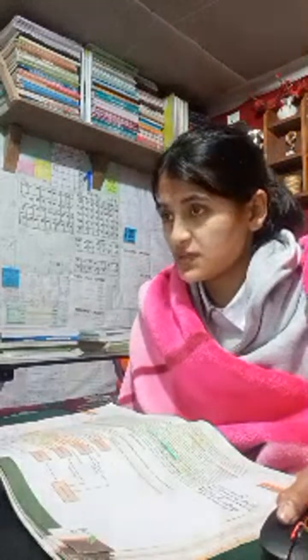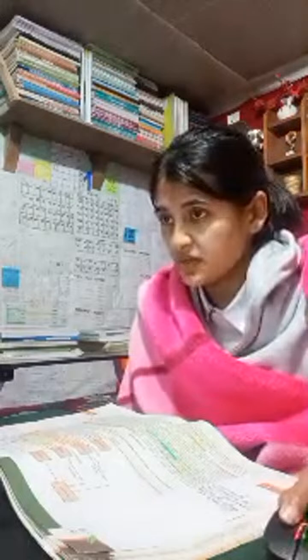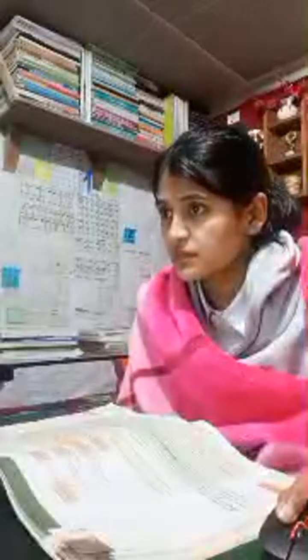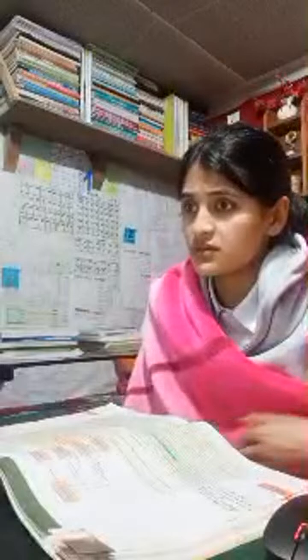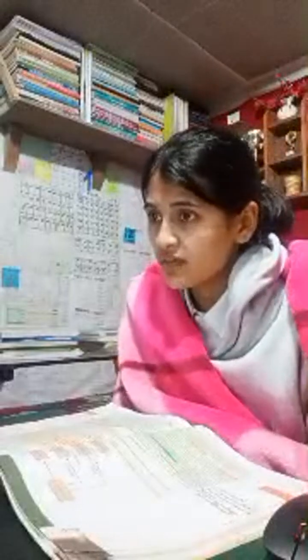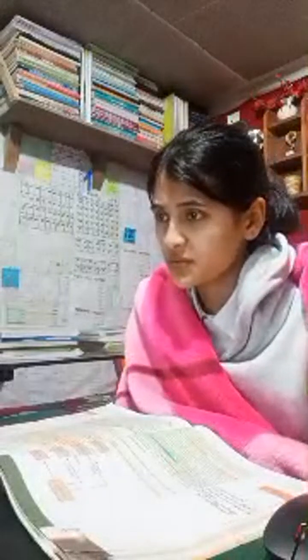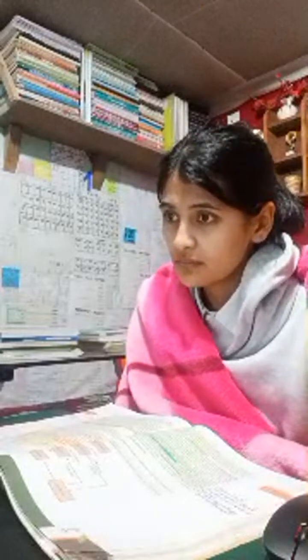Mark the incorrect match. Primary productivity varies in different types of ecosystem. GPP, available biomass for the consumption of herbivores. 55 billion tons annual NPP of ocean, incorrect, okay. Secondary productivity, rate of formation of new organic matter by consumers. Primary productivity, available biomass for consumption of herbivores, okay.